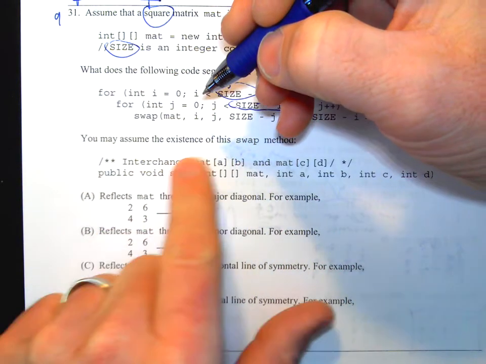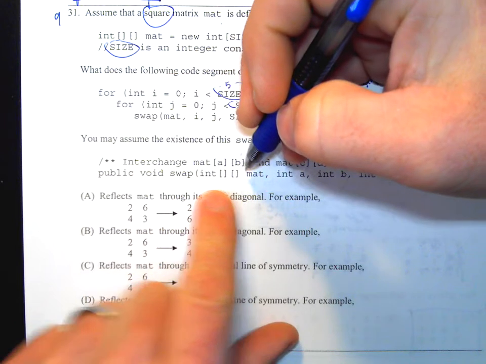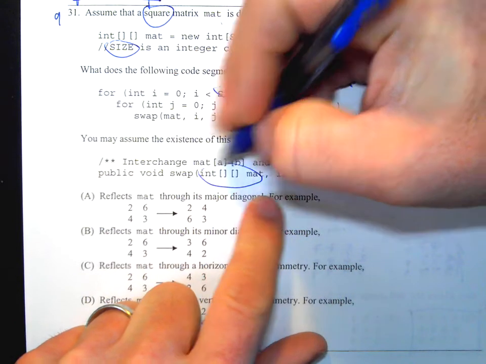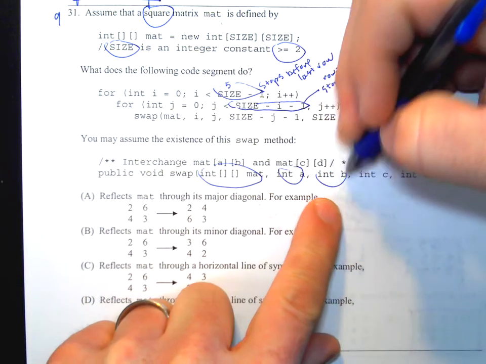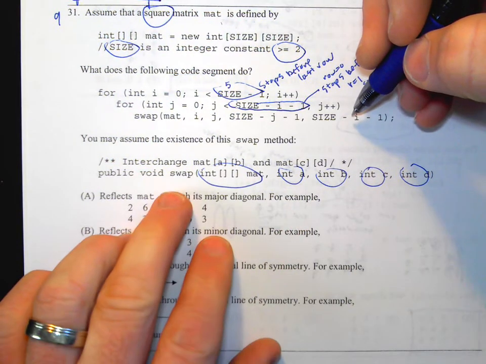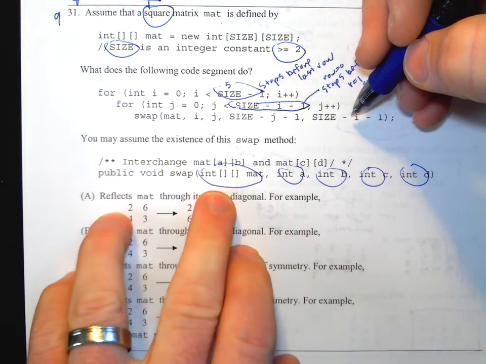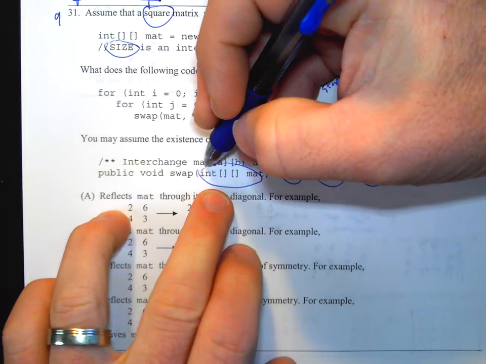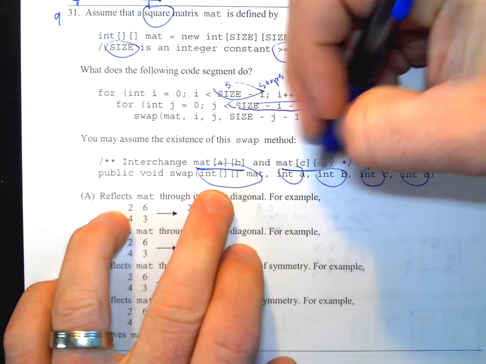You may assume the existence of swap method. Let's look at the swap method now. The swap method takes a 2D array. It takes an int A, B, C, and D. You may assume the existence of swap method. Okay, they're telling you what it does. It swaps what's in AB with CD.